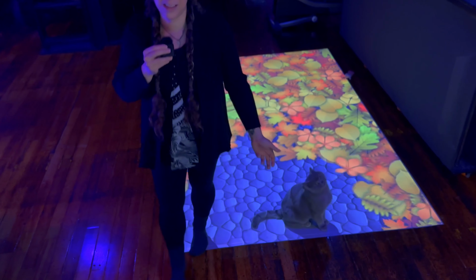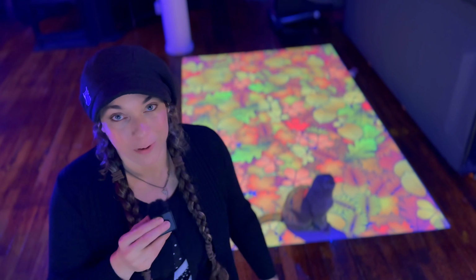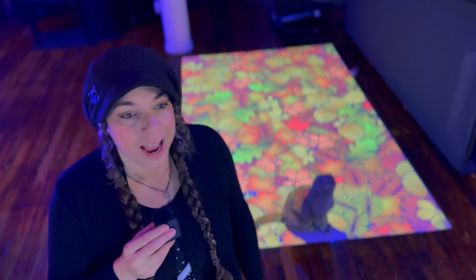And this is something that you can do with any graphics, so any images, things that you draw, things that you find on stock sites. You can create an interactive effect like this with any projector, supported 3D camera, and a Windows computer.